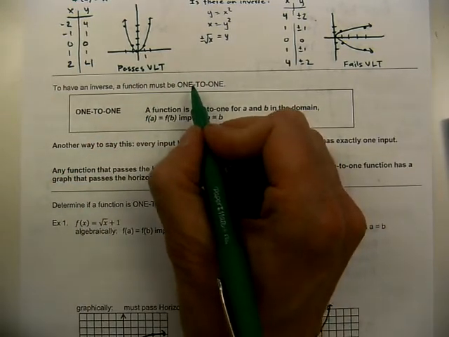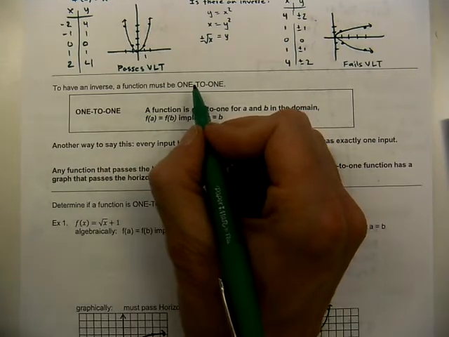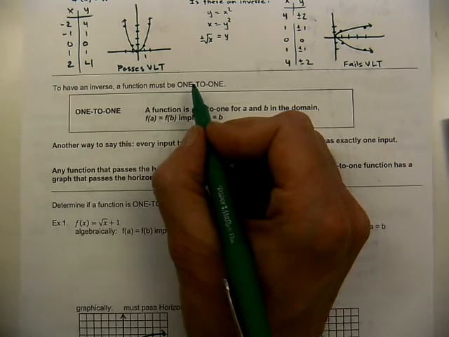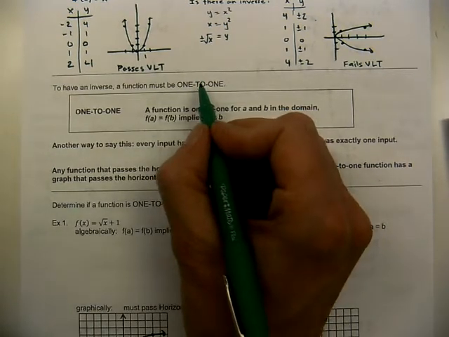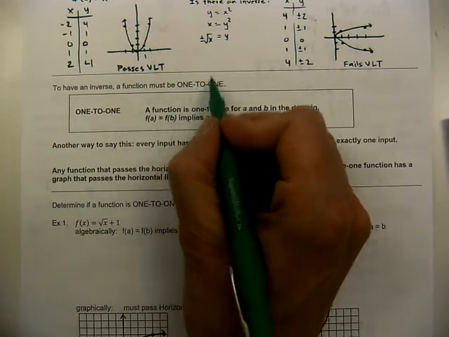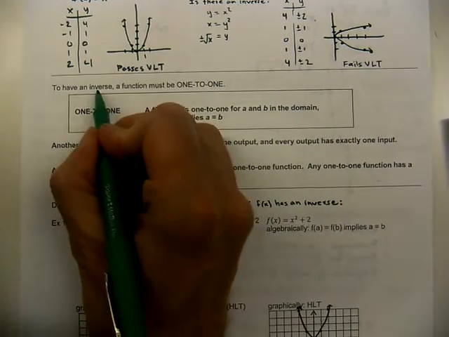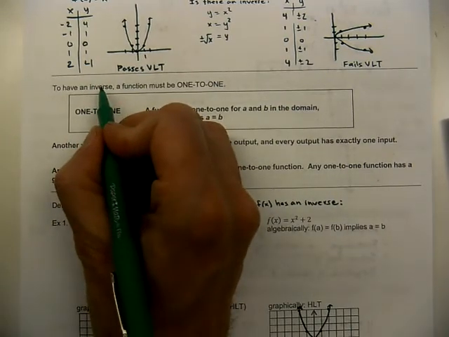One-to-one means that it is both a function and an inverse at the same time. That means every input has exactly one output, and every output has exactly one input. So if it's one-to-one, that means it's both a function and an inverse. So if we can test whether it is one-to-one, then that means yes, it will have an inverse after all.